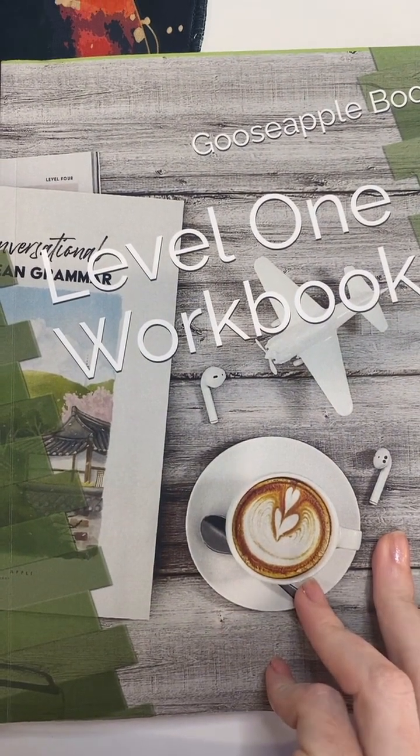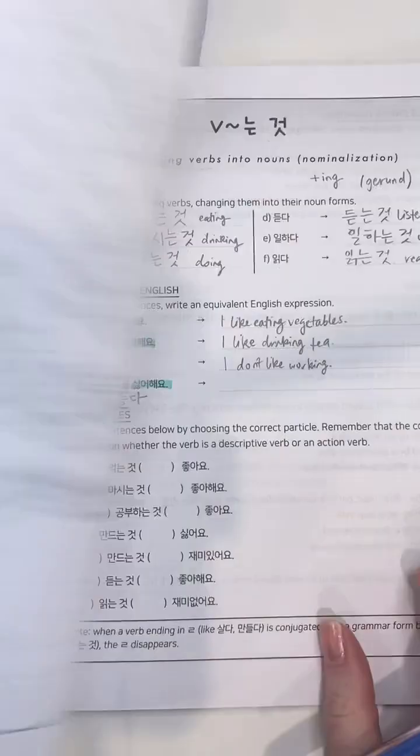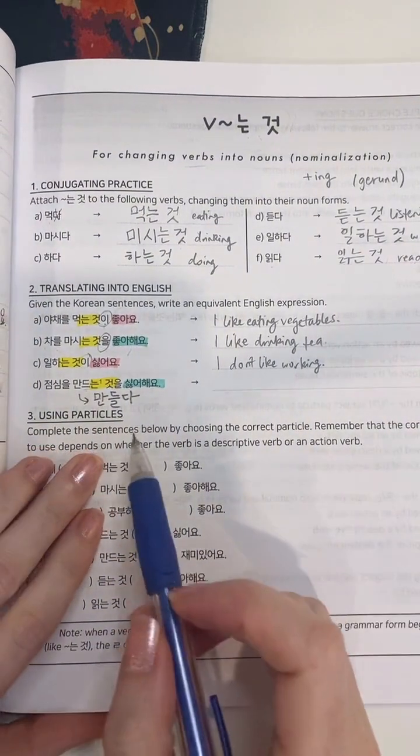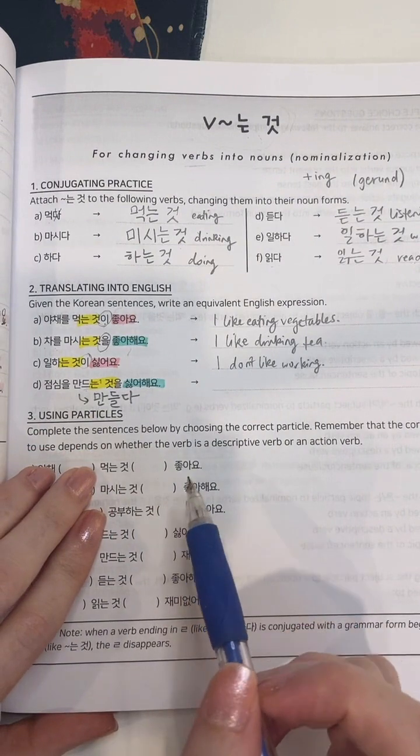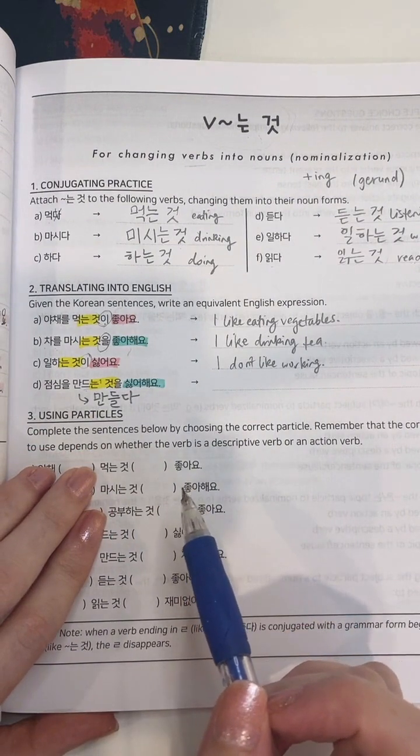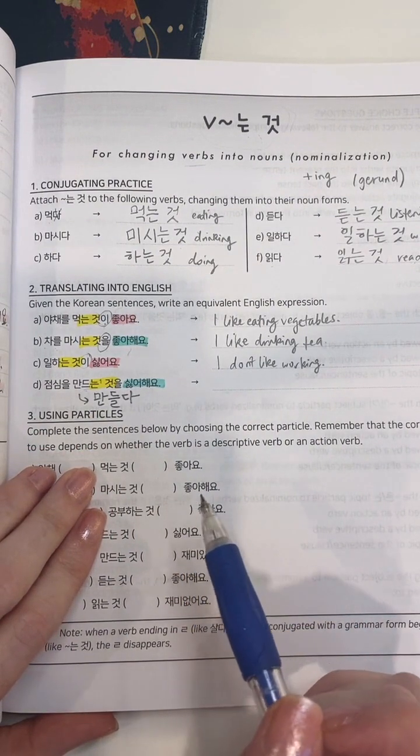This is the book. It's called the Level 1 Workbook. And then, yay, I'm glad. Thank you, Jenny. It's good to hear that.